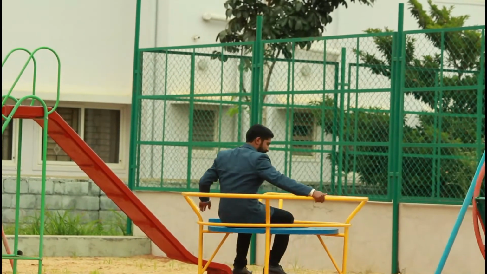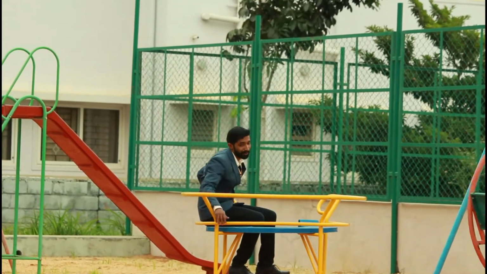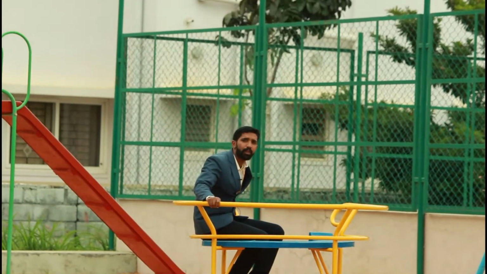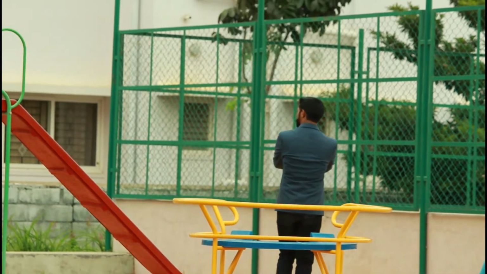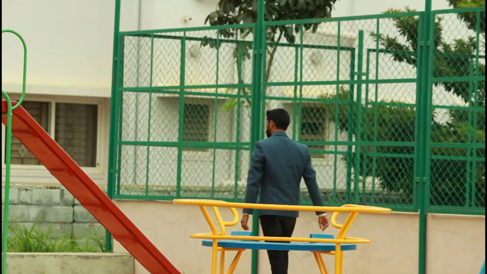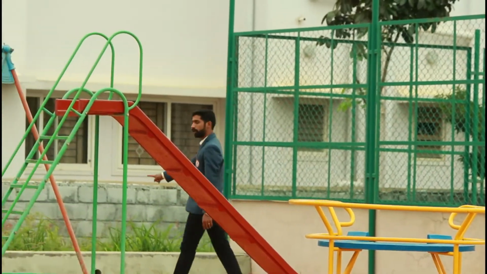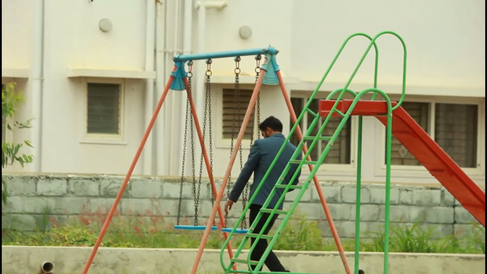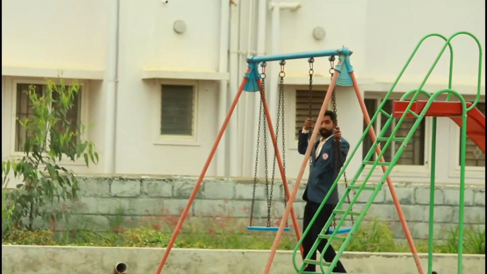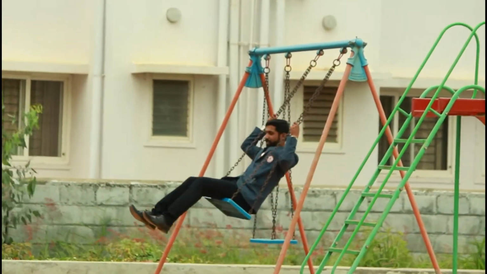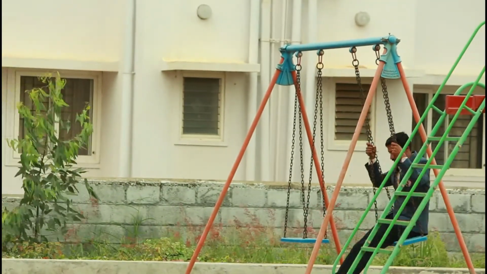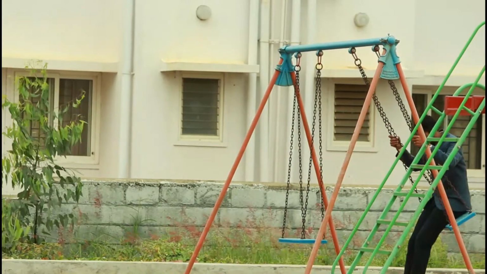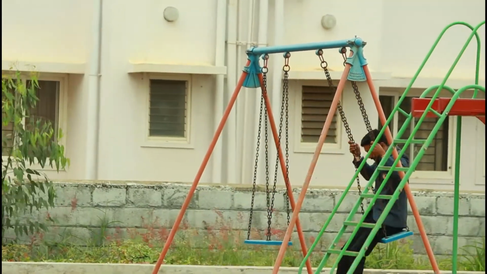Oh my god, it's not moving. I don't know. So this is what? Merry-go-round. And also we can see some more things. What is this? You remember? Yeah, this is the most favorite thing. That is swing. Really nostalgic feeling. Great. Okay. Fine. Good.